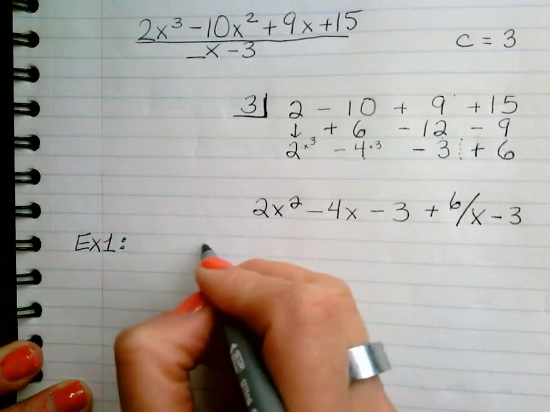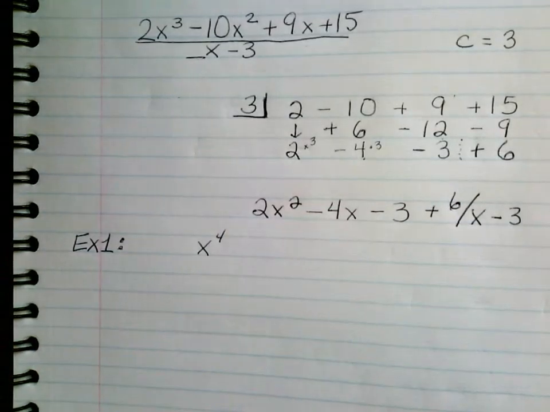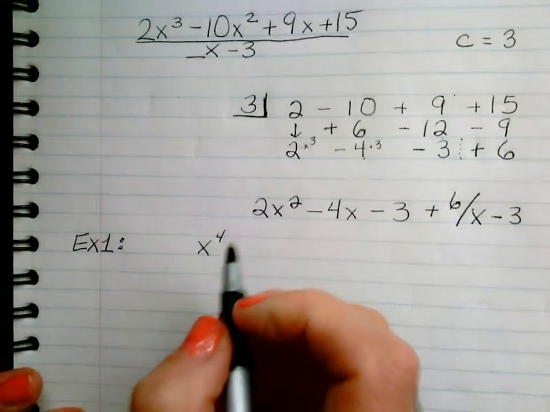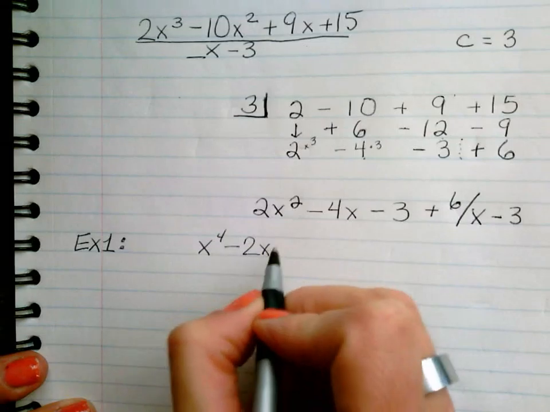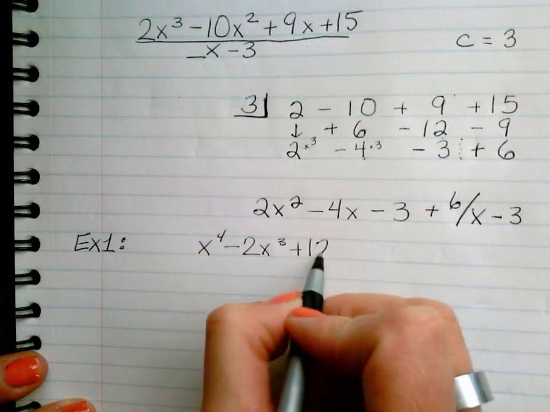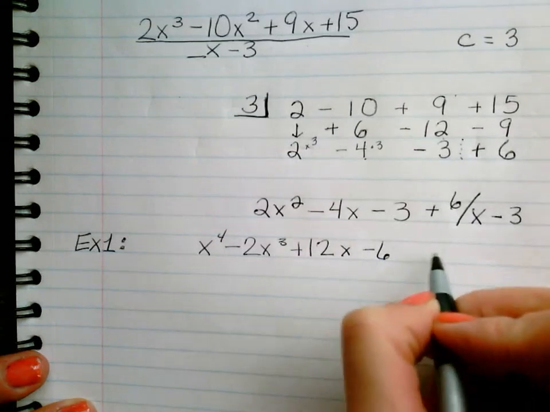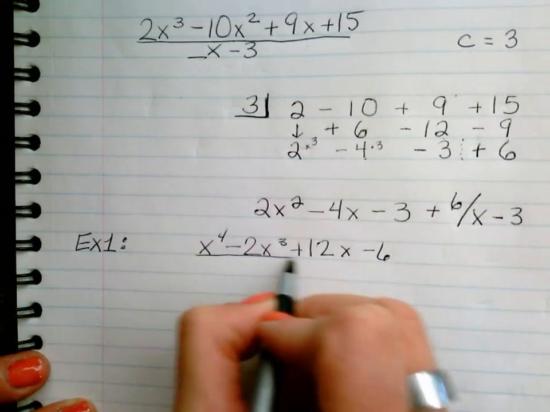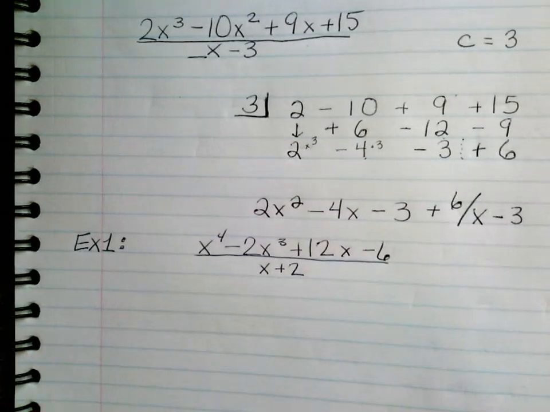There's another example for you. Use synthetic division to divide x to the 4th minus 2x cubed plus 12x minus 6 divided by x plus 2.